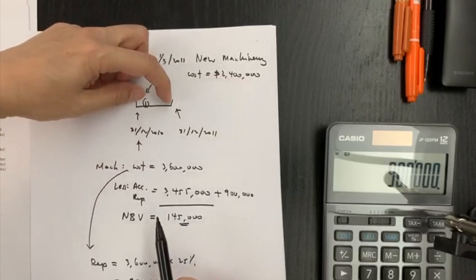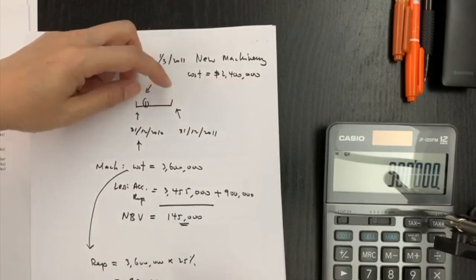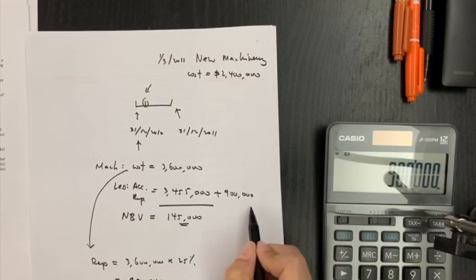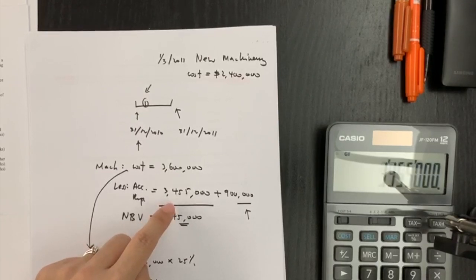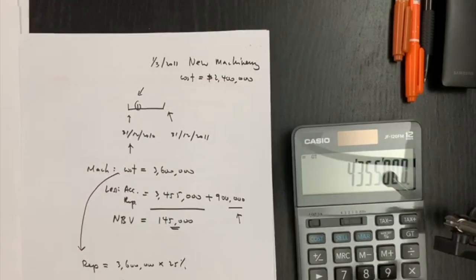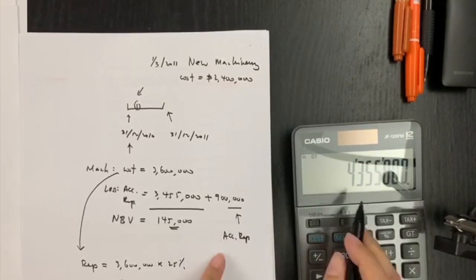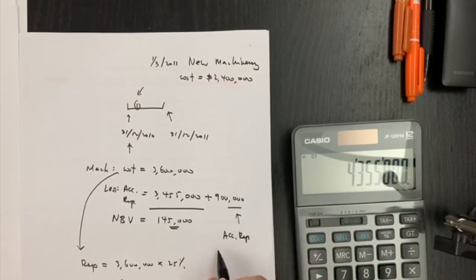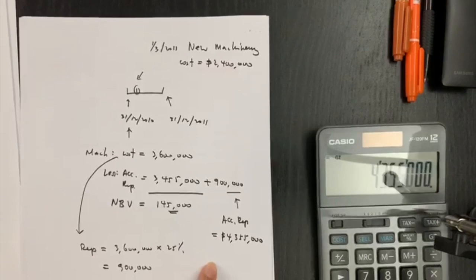And then if we provide using the normal situation, each year going down by 900,000. So what happens to the total accumulated depreciation? If we add them up, you can see accumulated depreciation, if we use the normal calculation, is equal to 4,355,000. Okay, what's wrong with that?